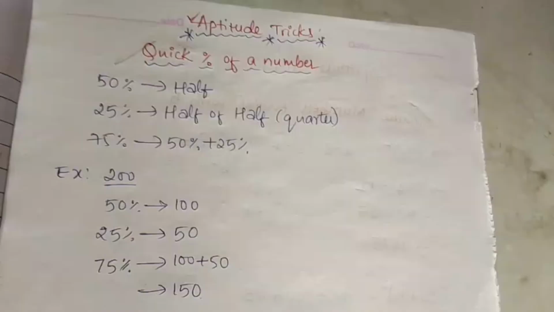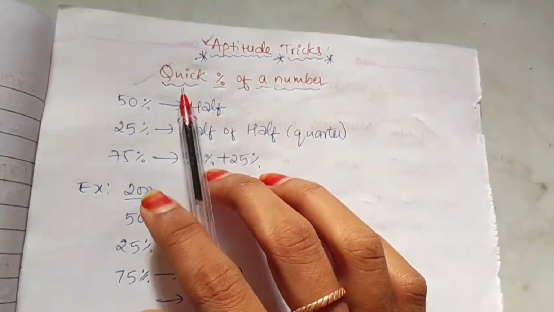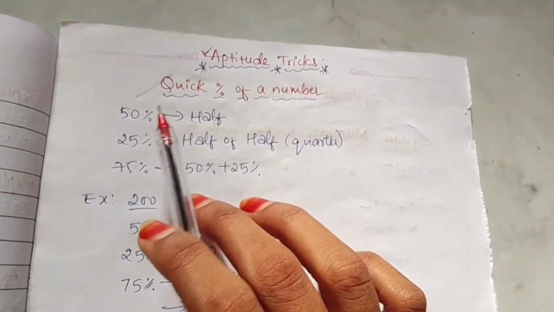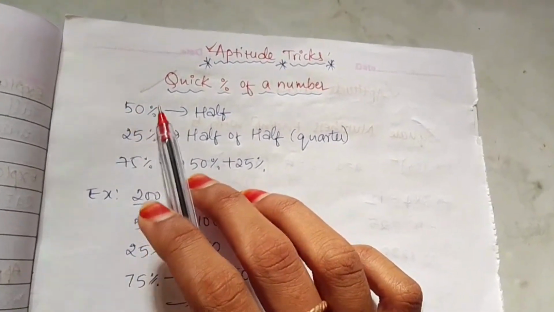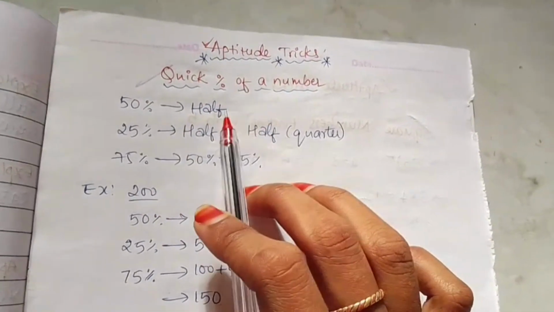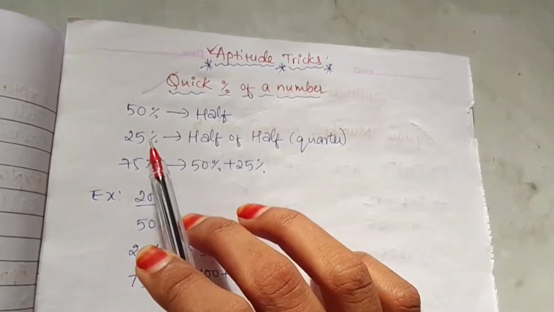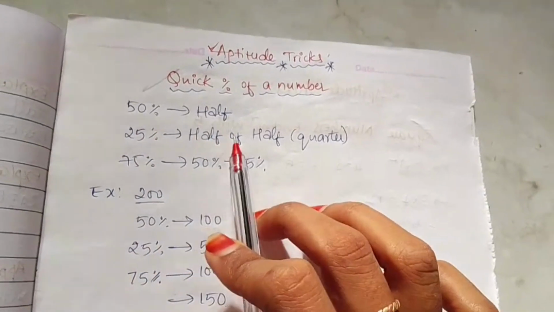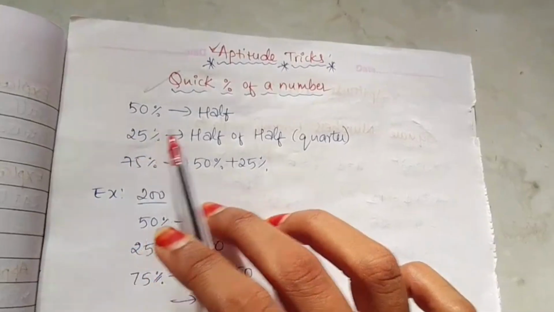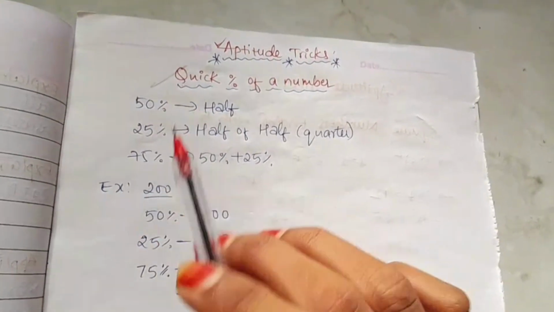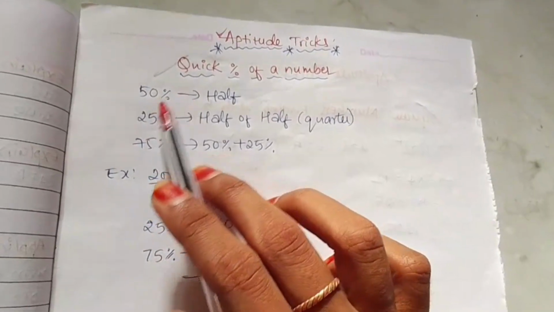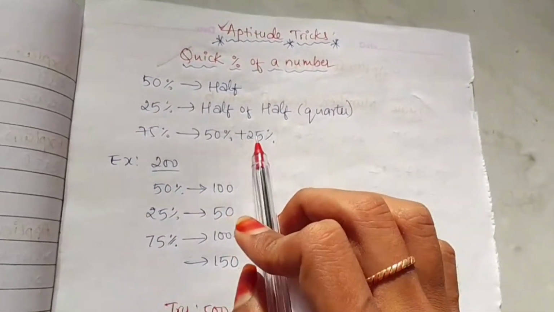Very simple. Here I will tell you how to find the quick percentage of any number. If they told you to find the 50% of that number, then quickly you can say that half of that number. 25% means half of that 50%. 75% means 50% and 25%. You have to add those two.